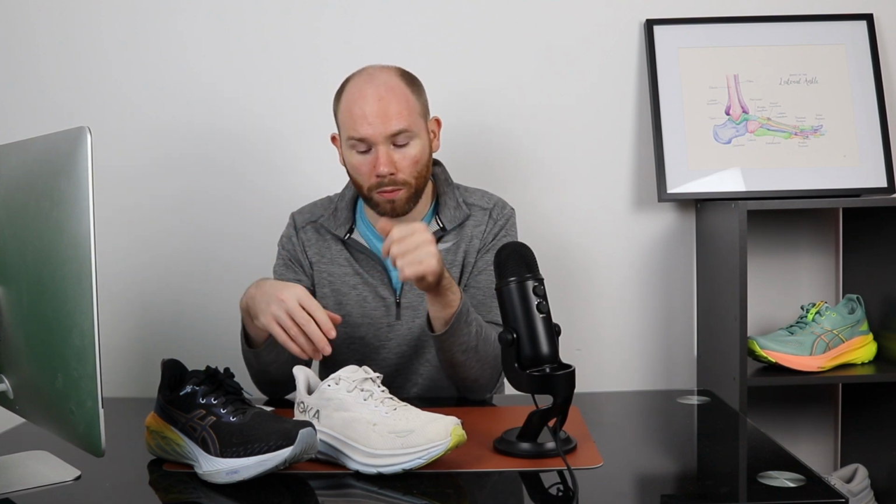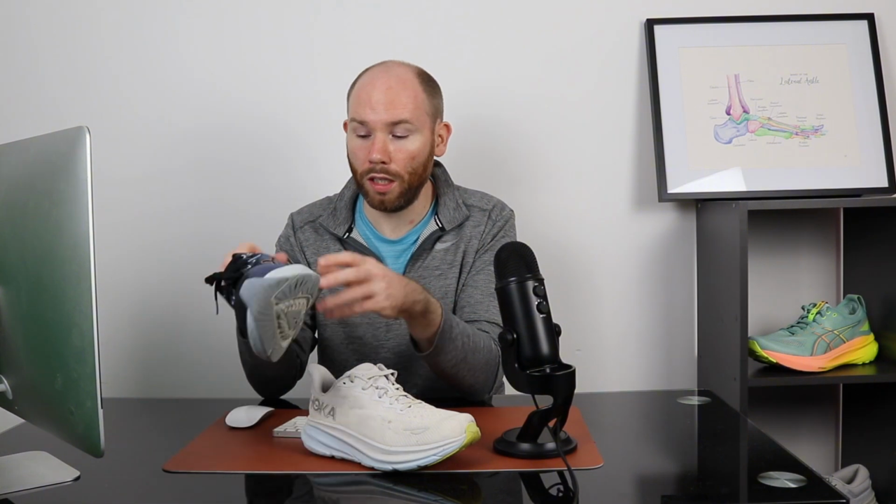It's often complemented by sidewalls, which is where the midsole comes up a little bit higher around the heel, on the inside and on the outside of the shoe. Again, that helps to cradle your heel, help to control pronation forces. So you see that in the Clifton 9, and it's also prominent on the Novablast 4, both on the inside and the outside. So overall, they're two excellent shoes.